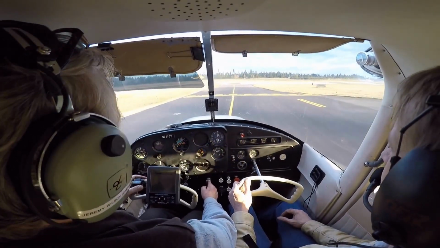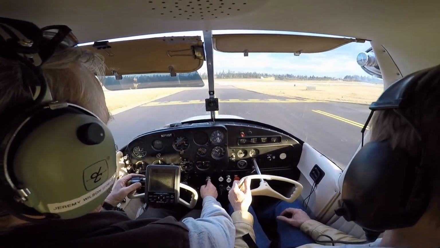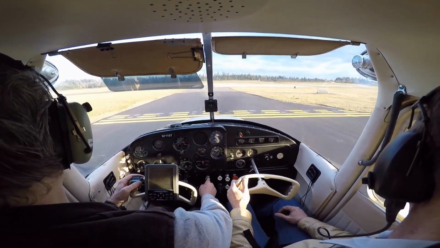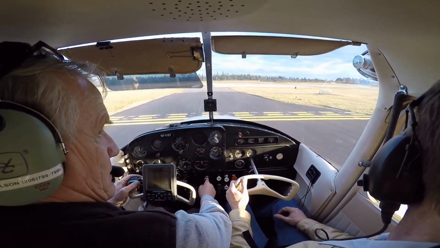So now I have to stop short of these lines. Bremerton traffic, Skyhawk 15 Tango is holding short runway 20, Bremerton.